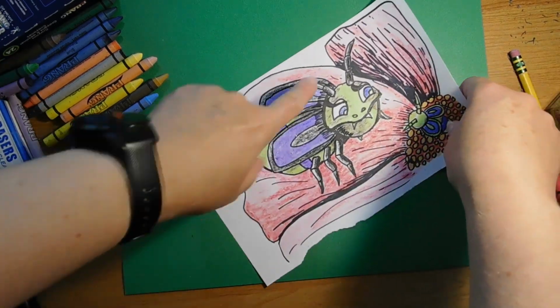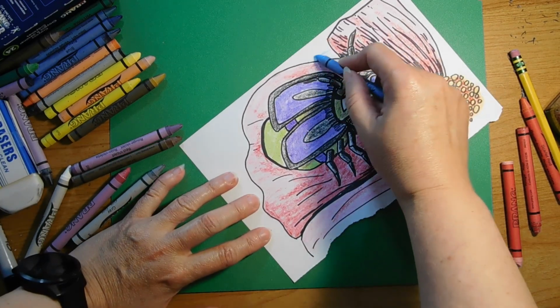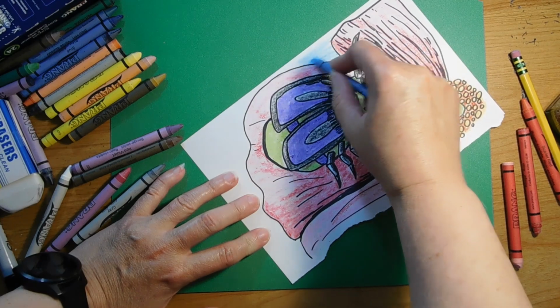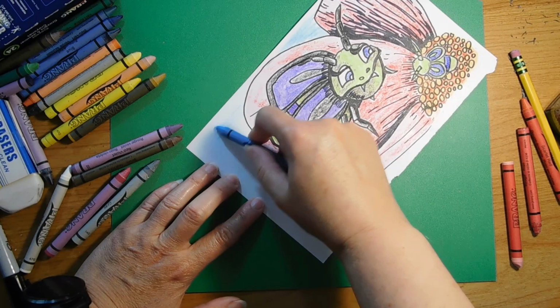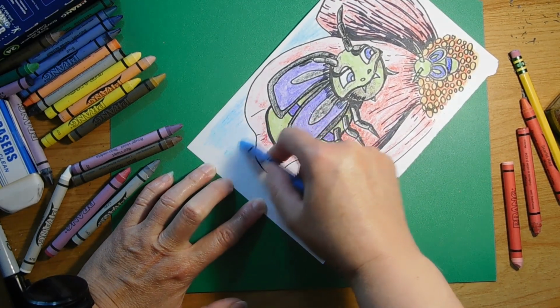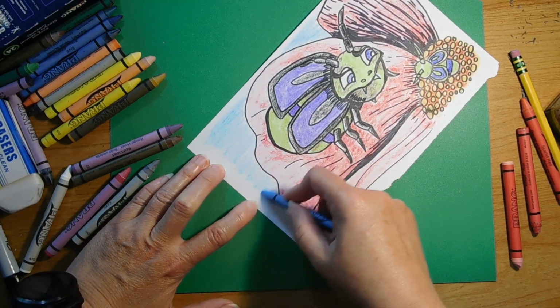Alright, now I have this sky area here, and I'm just going to do the typical blue. I don't think there's anything wrong with that. Our object focuses are the beetles, so just filling this in with blue will not hurt a thing. And as mentioned earlier, I'm going across.